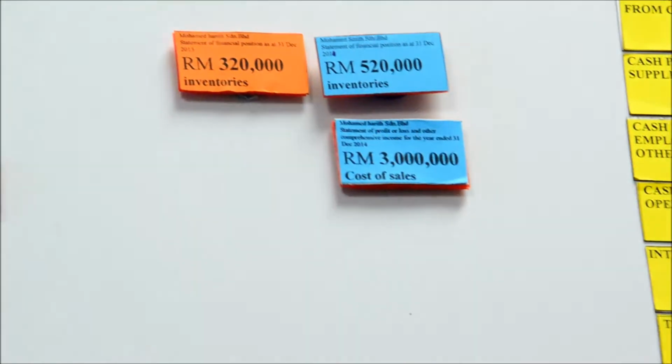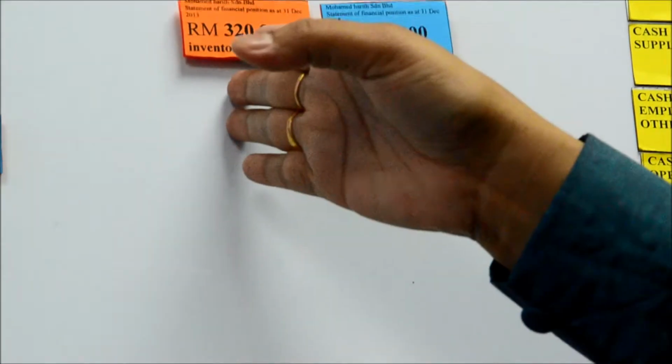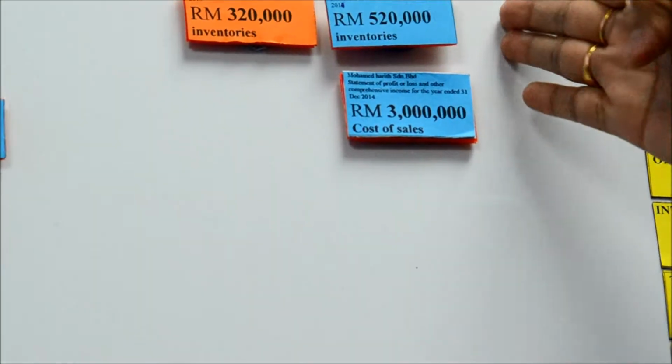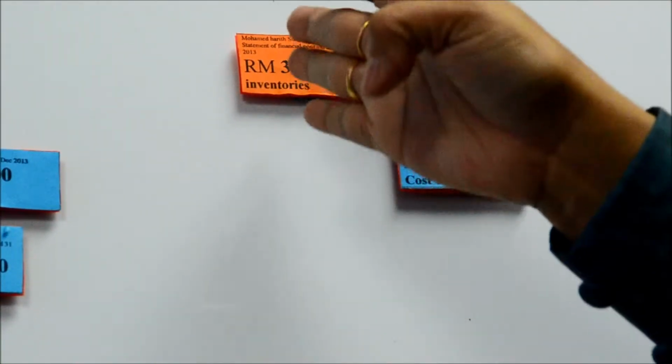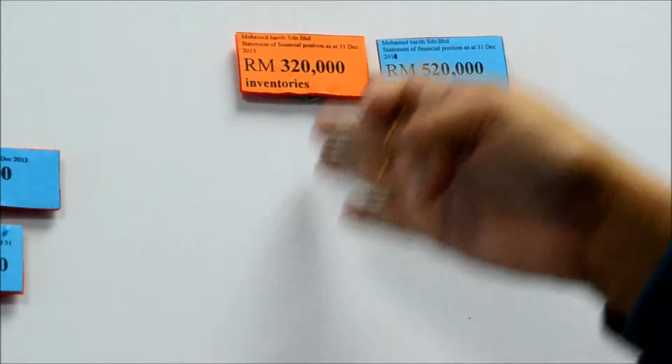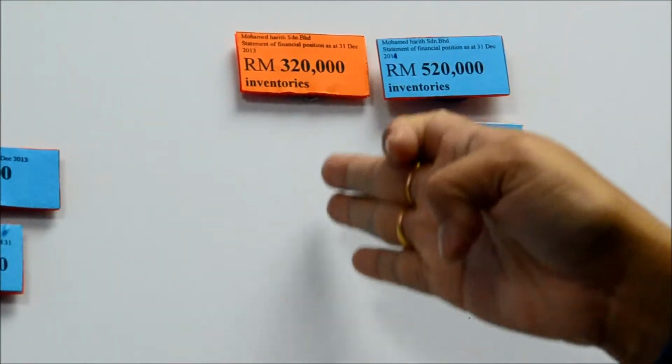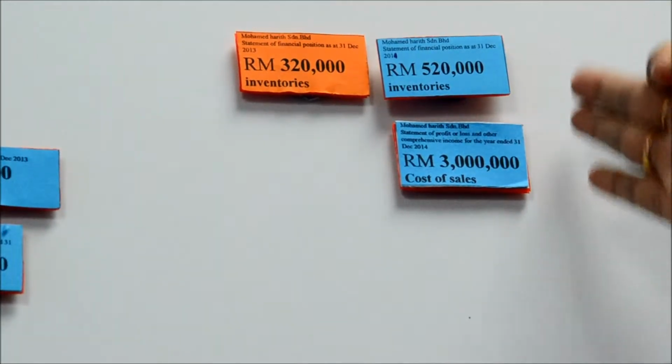We proceed with the inventories. So what do we have in the inventories? The opening balance is 320, the closing balance is 520. Then we have cost of sale of 3 million. So what is the item? We have opening plus what? Minus closing stock, you get cost of sale.